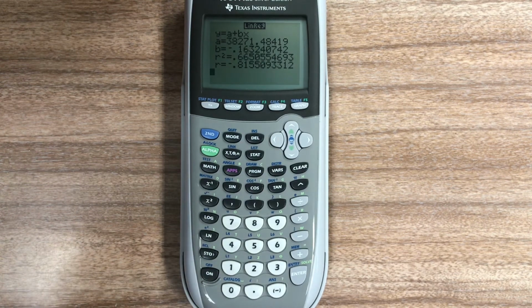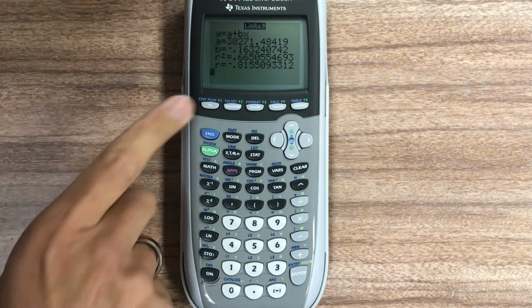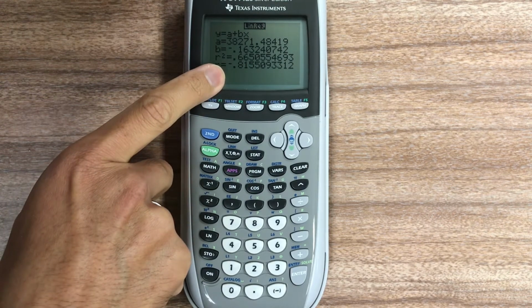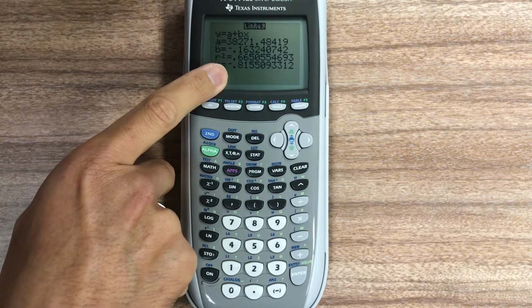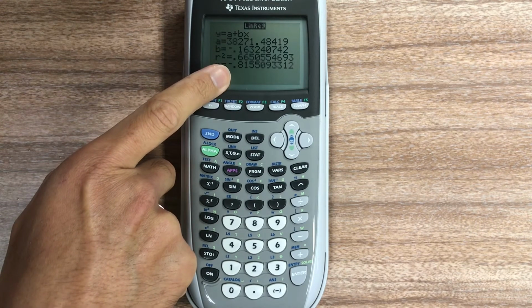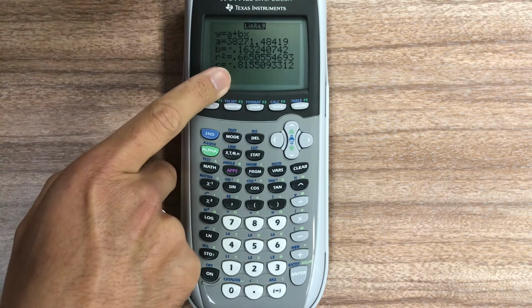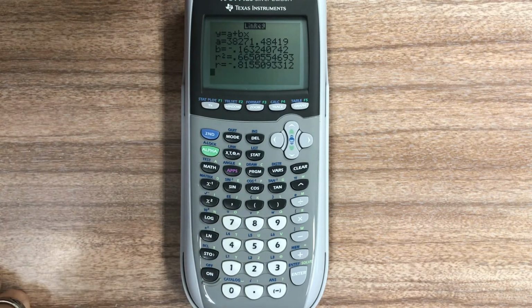You just need to know the context of the problem, what the data represents, and make sense of the problem. So here we have a negative association or correlation, negative 0.8155, or like I said, you can round to negative 0.82.